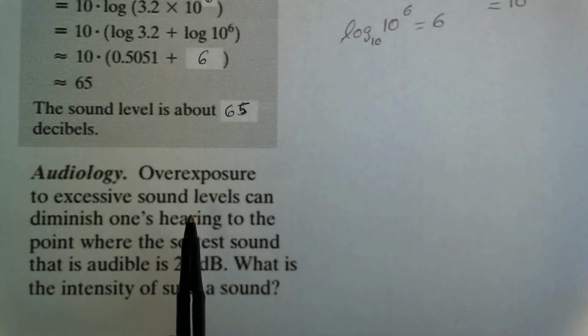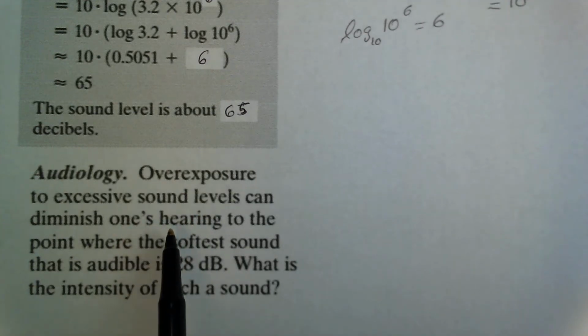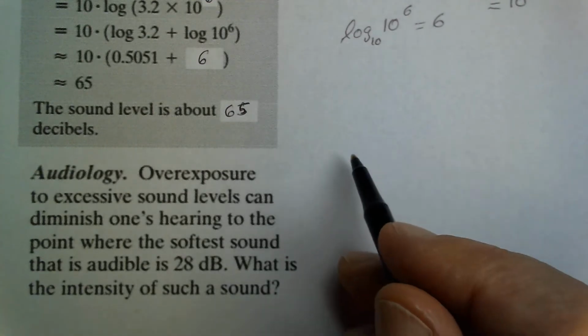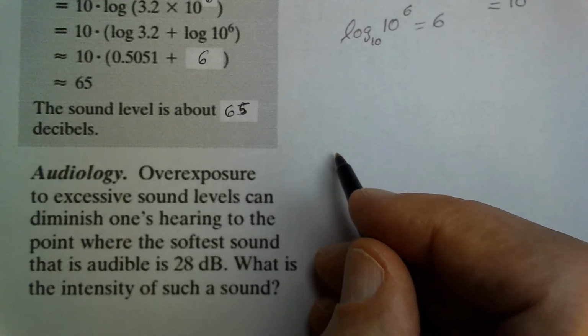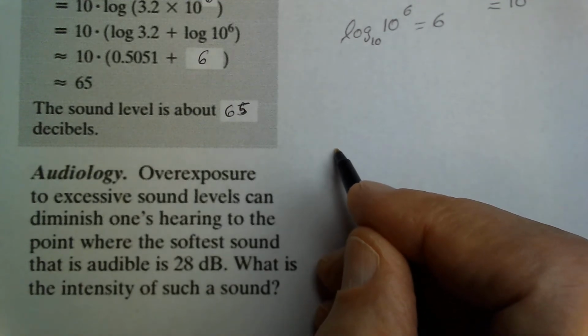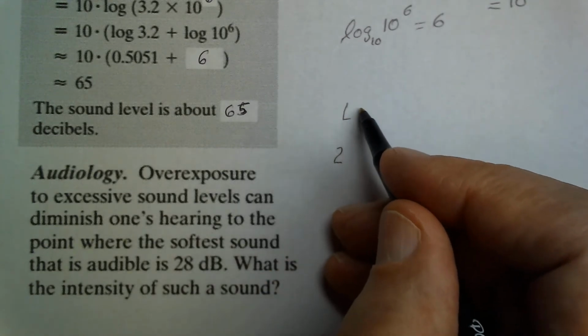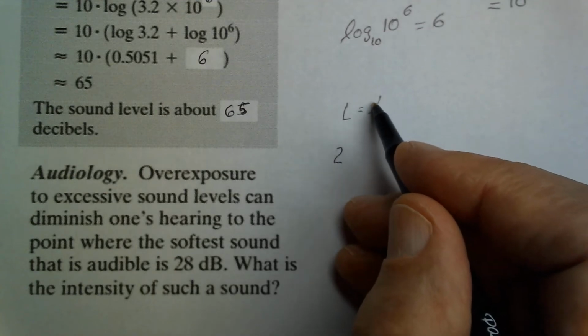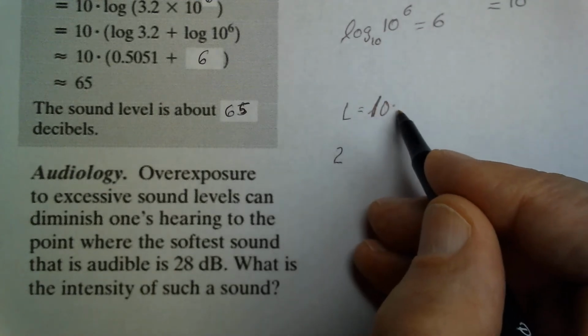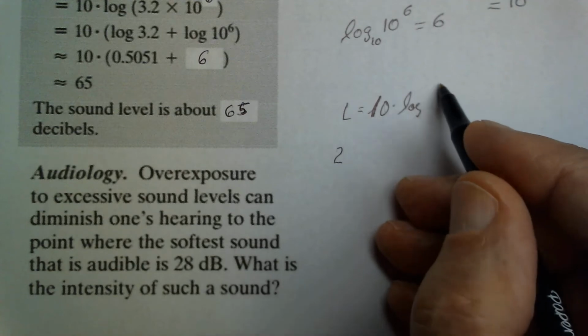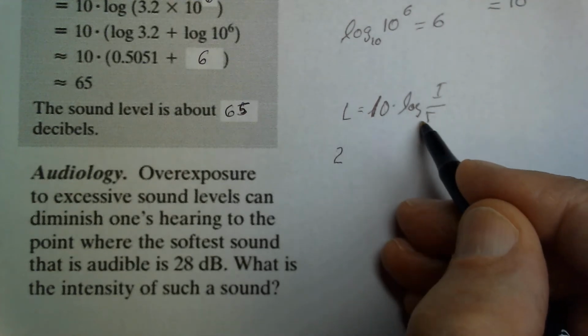The next example is about audiology. Overexposure to excessive sound levels can diminish one's hearing to the point where the softest sound that is audible is 28 decibels. What is the intensity of such a sound? So here, the problem is the opposite. We begin with our basic definition that the loudness in decibels is equal to 10 times the log of the intensity divided by I sub 0.